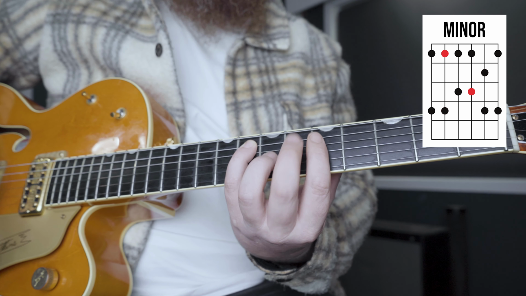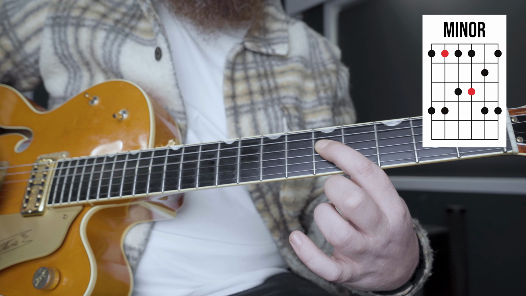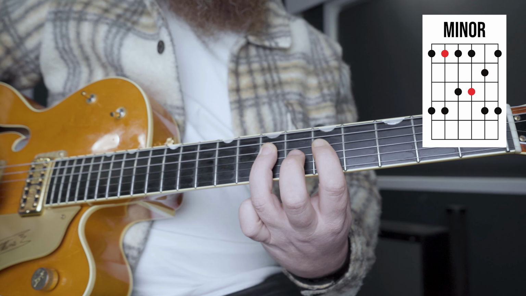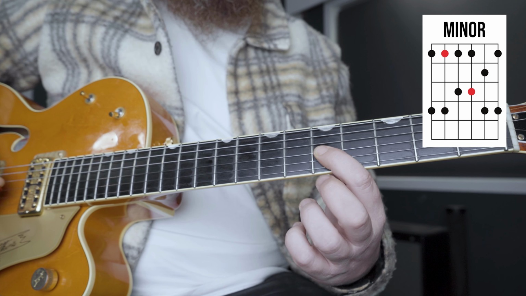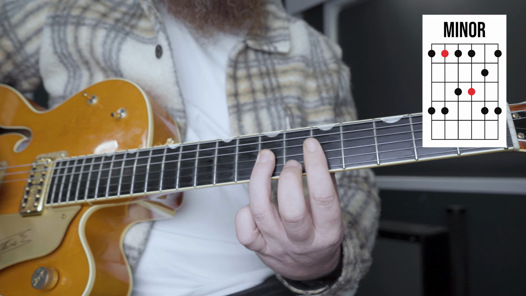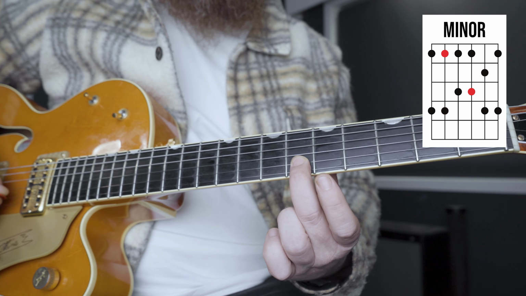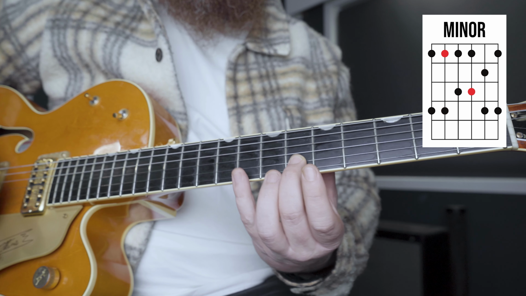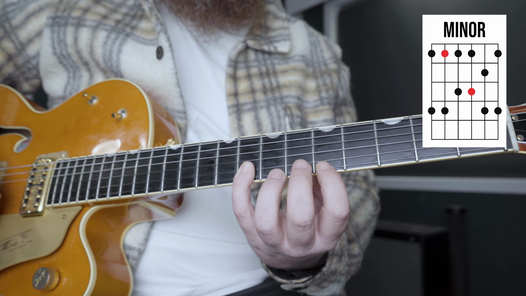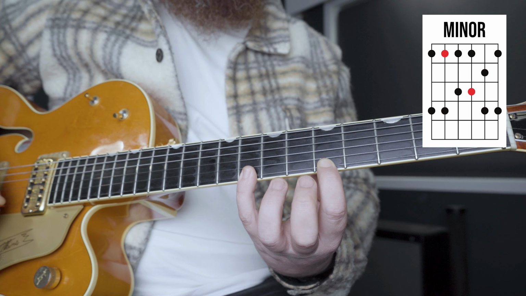So we drop down a string and our first finger plays this 5th fret, and then our 3rd plays the 7th. Then we drop down again to our 3rd string and we do the same again. And then we drop down to our 2nd string and our 2nd finger plays that 6th fret, little finger plays the 8th, and then we drop down to our 1st string and it's the 5th fret and the 8th fret.